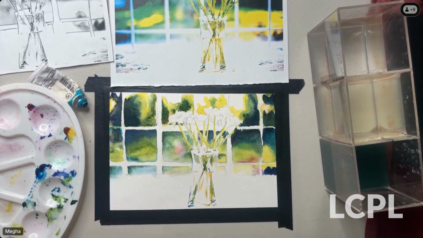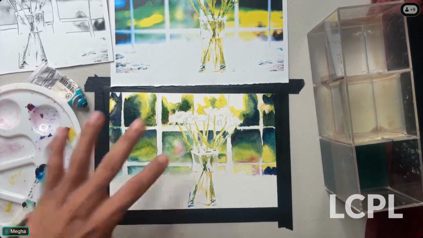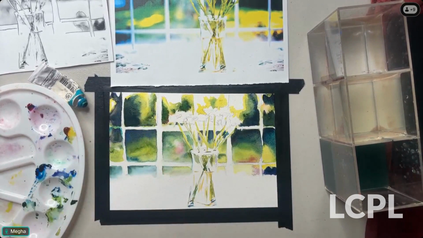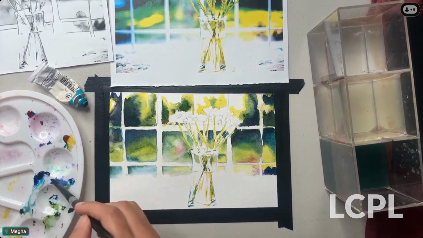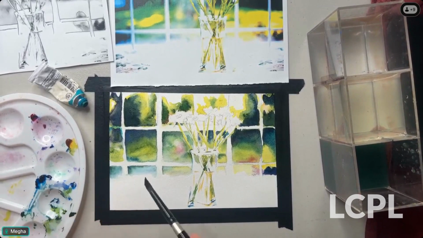Okay, we are almost done with this. Now, before we move on to the flowers, we have these small areas that we can take care of. They're just like shadows. I can just put some water here. Take some brush with some fill color, not too thick.